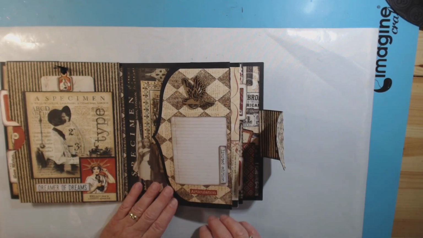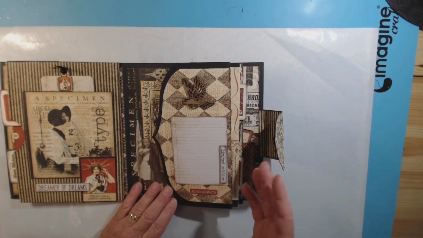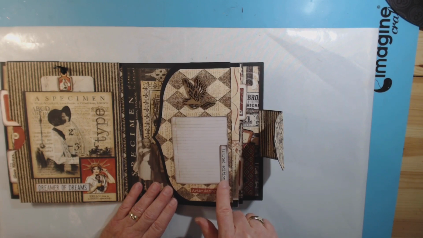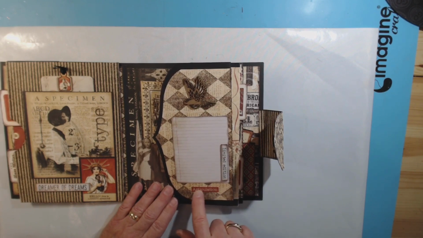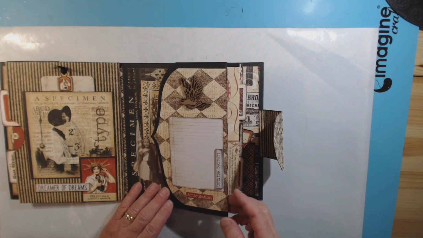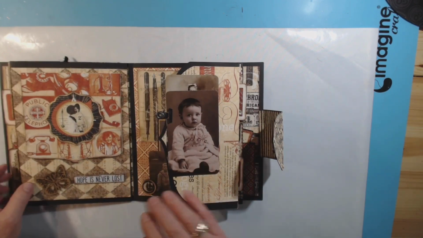And on this flap, I added another journaling spot, or this could be the backdrop for a picture, whatever, and some of Tim Holtz's raised words. And the little words here, and you'll see these throughout, are simply stickers that came with the paper pack that I'm using for this album.